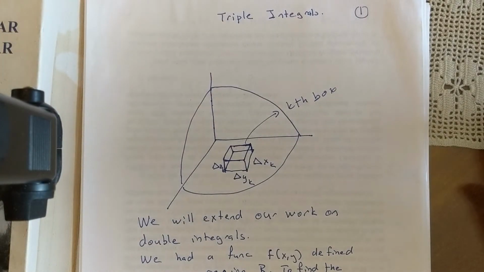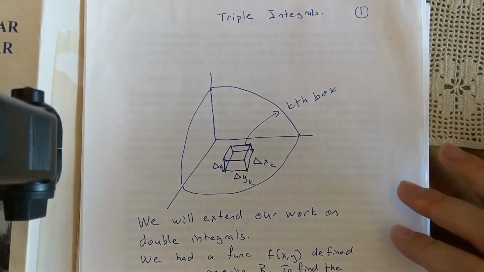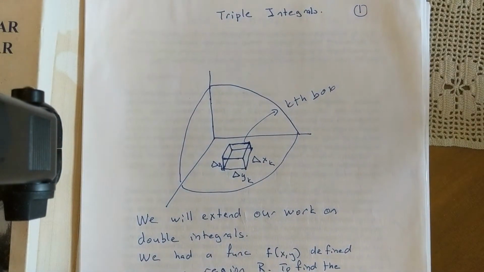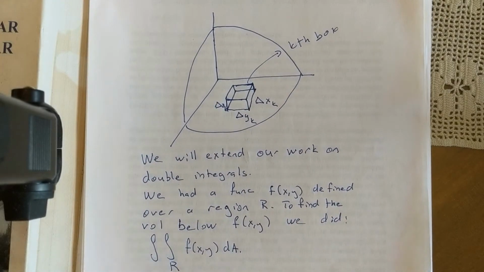Okay, so double integrals calculate functions over two-dimensional regions. Triple integrals are going to help us deal with functions over three-dimensional solids. Okay, so let's say we want to find the mass of some object, some solid, and we know its density at any given point. So we have some three-dimensional object, and there's a function that assigns a density value to each given point on that object.